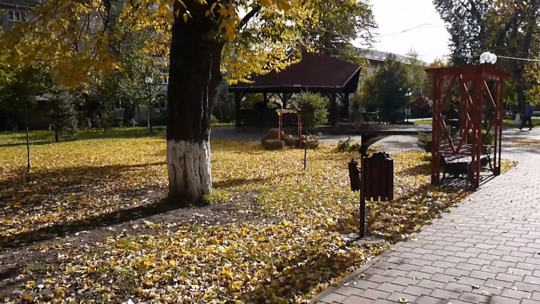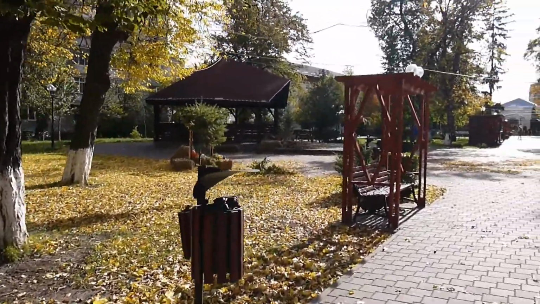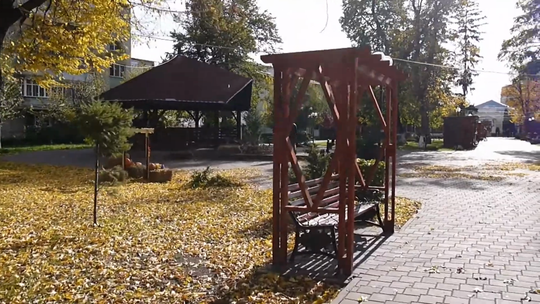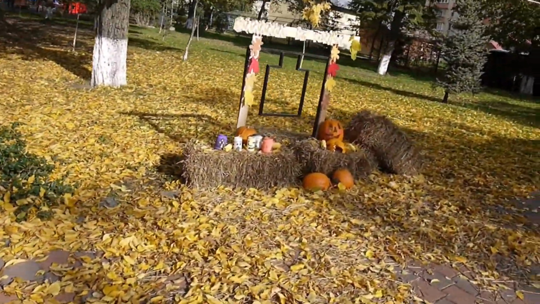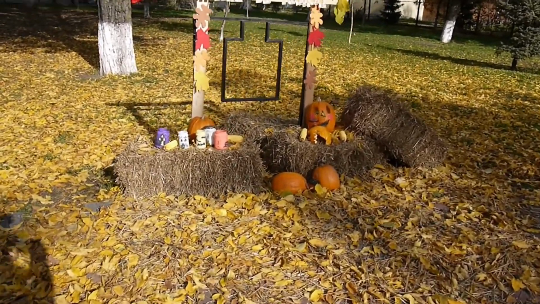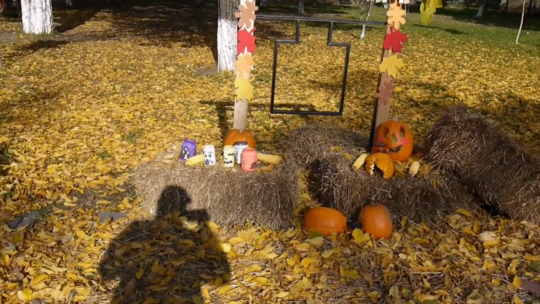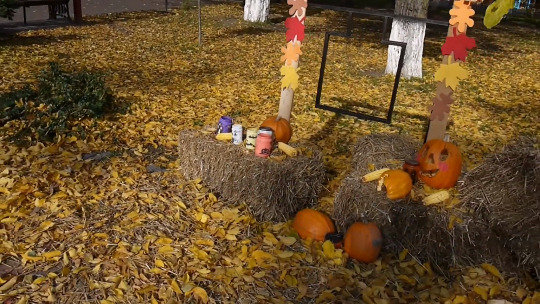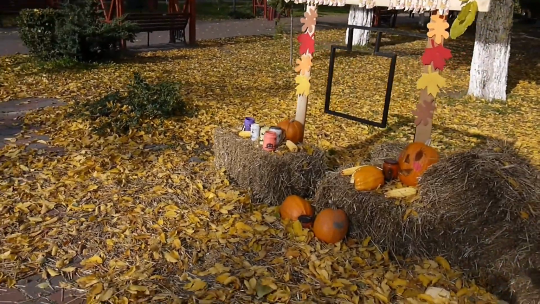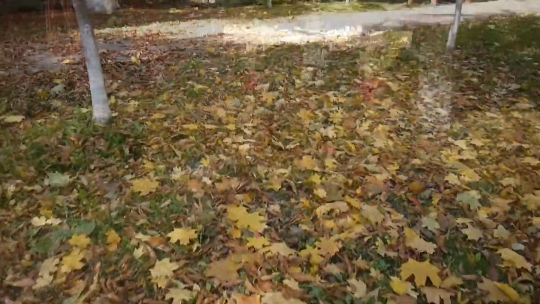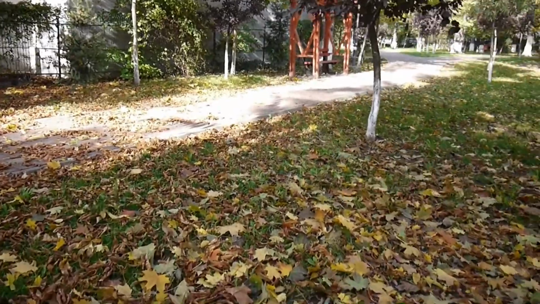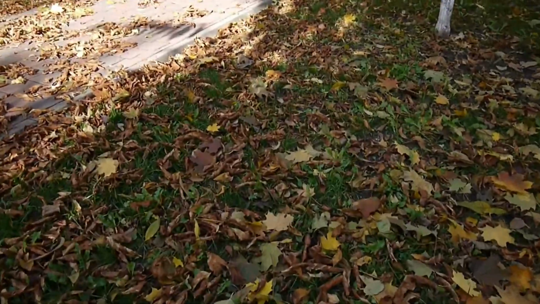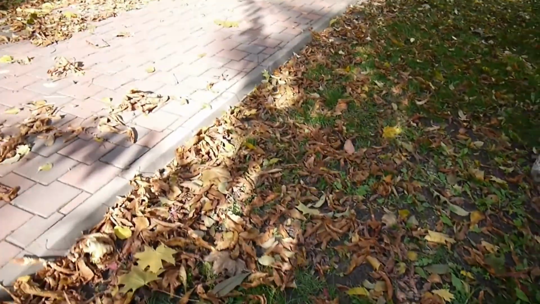Let's take a closer look about that. Because yesterday was Halloween. Oh, there we are. Yeah, isn't this beautiful? Sound of the falling leaves. This is classic autumn.